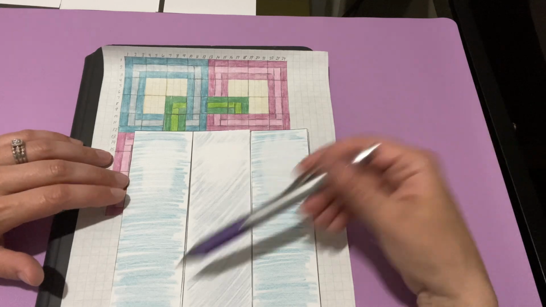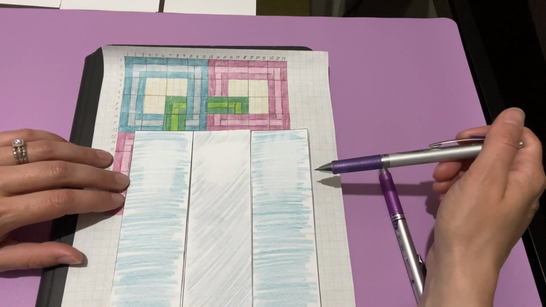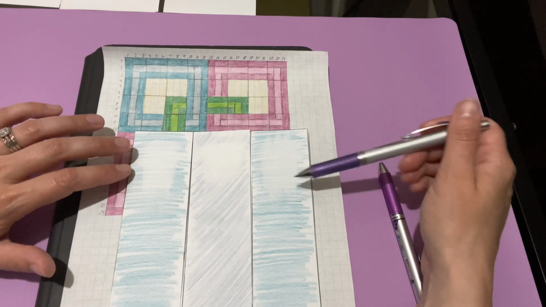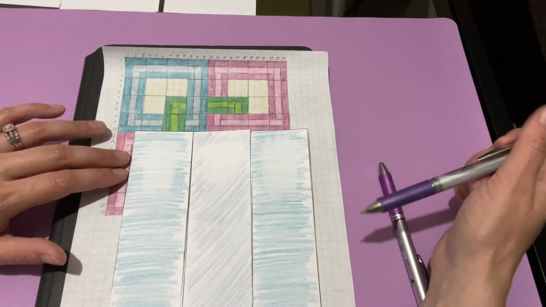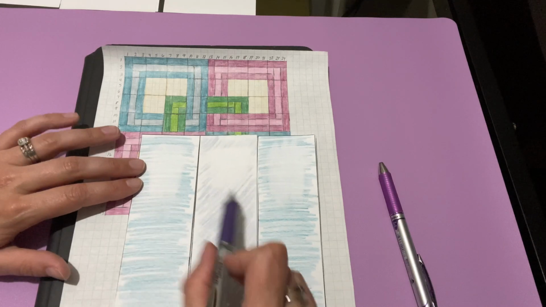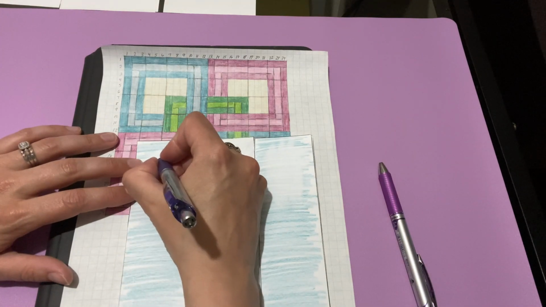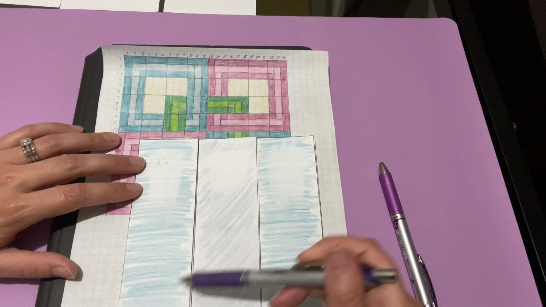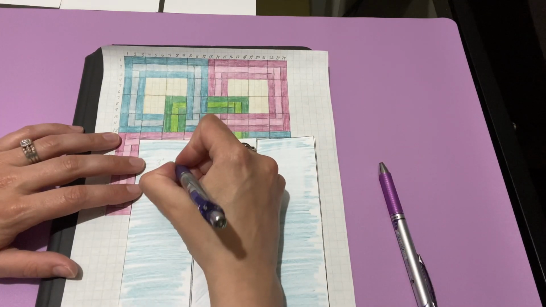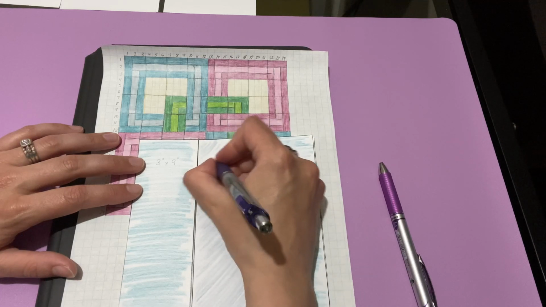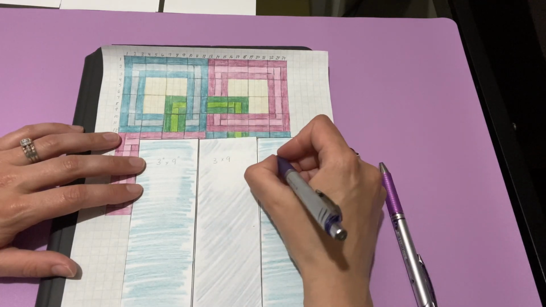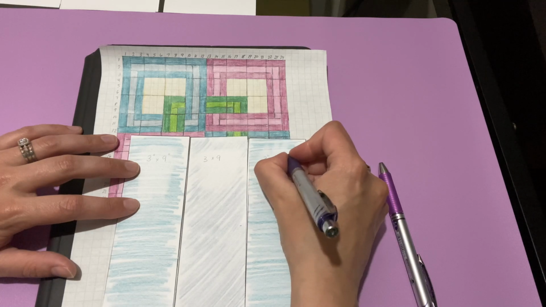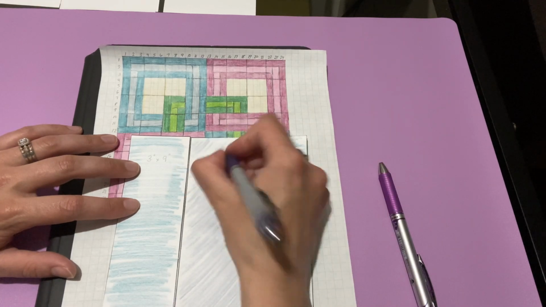So I've decided that this is going to finish as a 9-inch block, and we begin our math with that finished size. So a third of 9 inches is going to be 3 inches going across, and it's the full 9-inch length. So 3 by 9 for the light, and my next dark one is 3 inches by 9 inches.